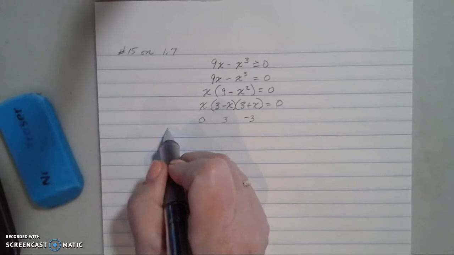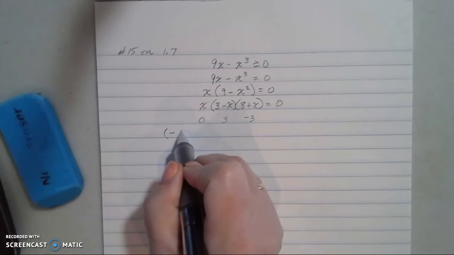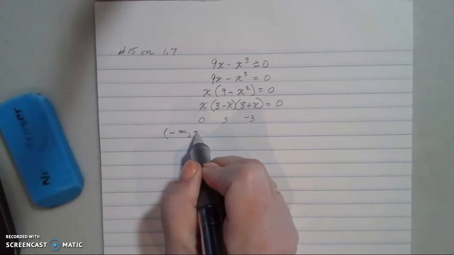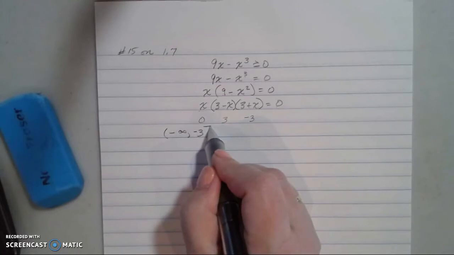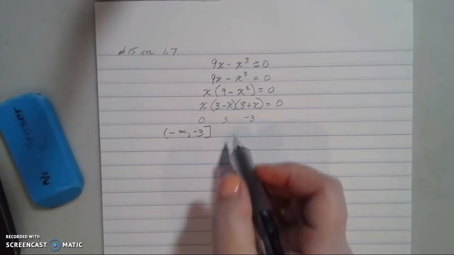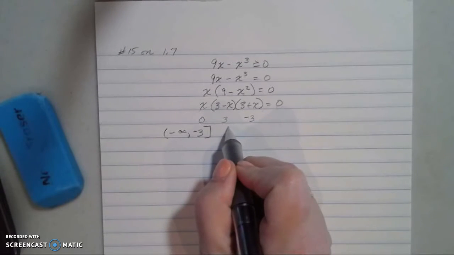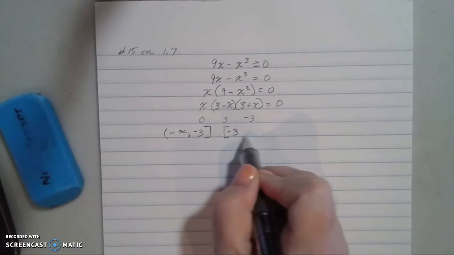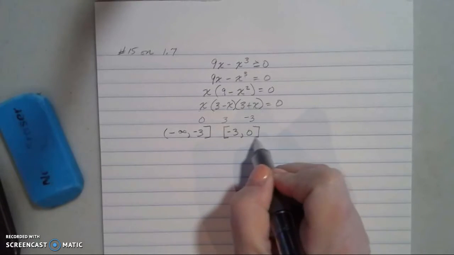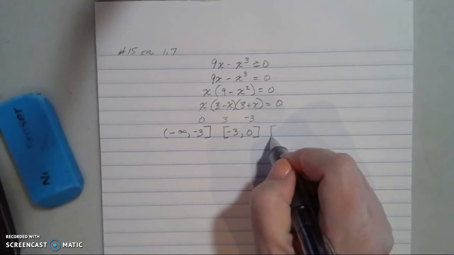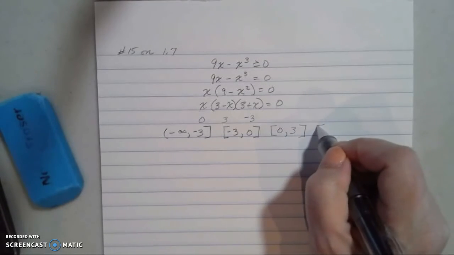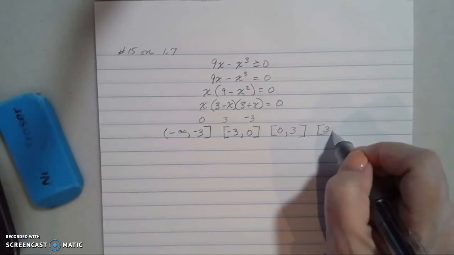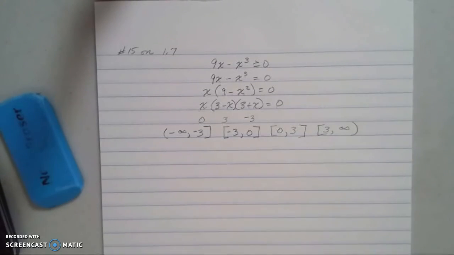And so we're going to check the interval from negative infinity to negative 3. And because the original was greater than or equal to, I'm going to use this. And then we'll check the interval from negative 3 to 0. And then we'll check the interval from 0 to 3. And then last we'll go 3 to positive infinity.